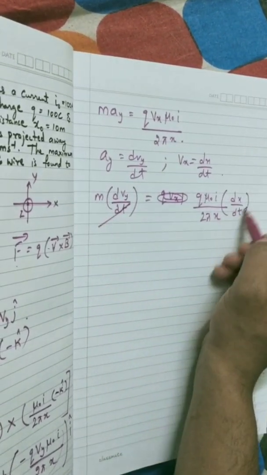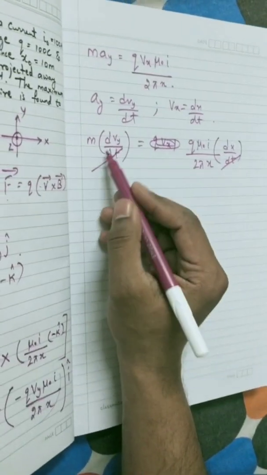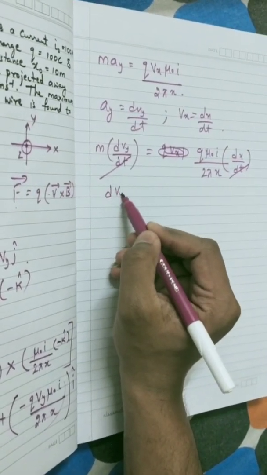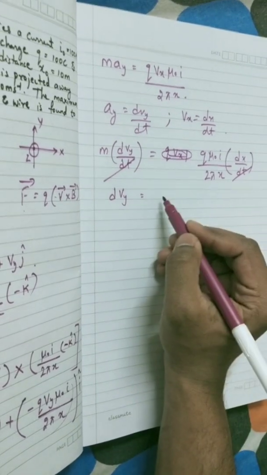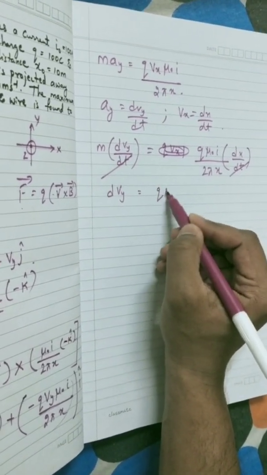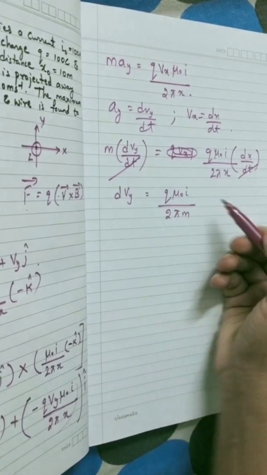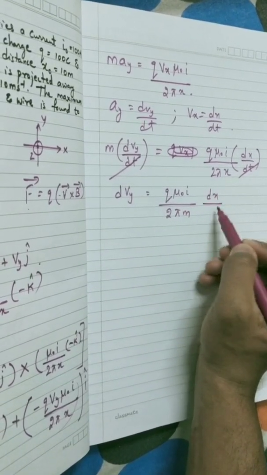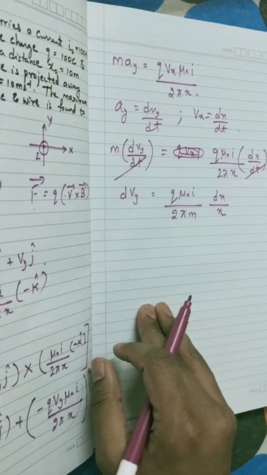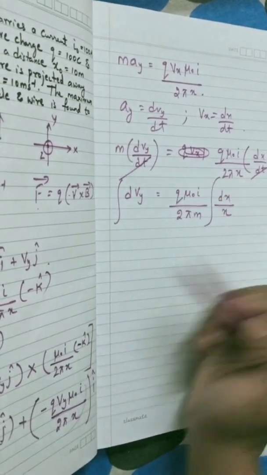Now dt and dt get cancelled, so you have dvy is equal to q mu naught I divided by 2 pi m into dx by x. Fine. Now we can integrate both sides.